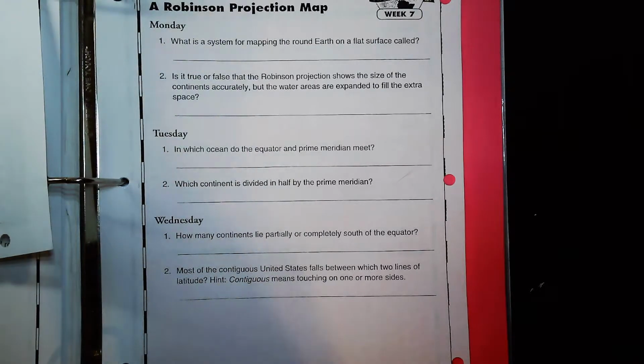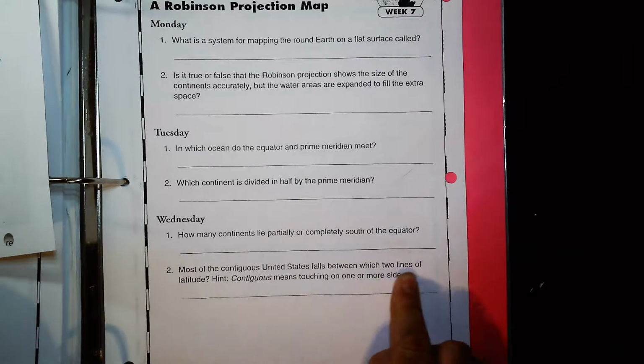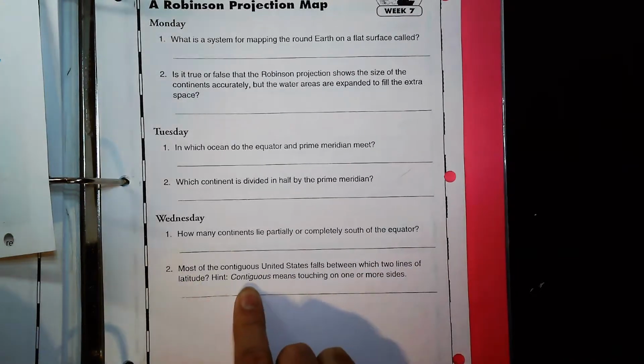Number two. Most of the contiguous United States, that's the United States that are hooked together, contiguous meaning continuous or hooked together ones, not Alaska and Hawaii that are in different places. Most of the contiguous United States falls between which two lines of latitude? Oh, and here it says contiguous means touching on one or more sides.